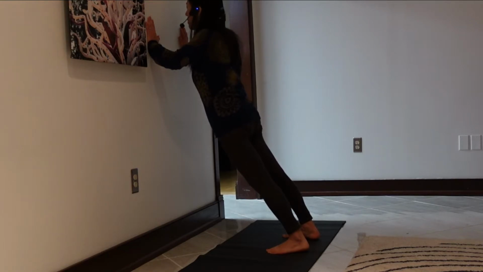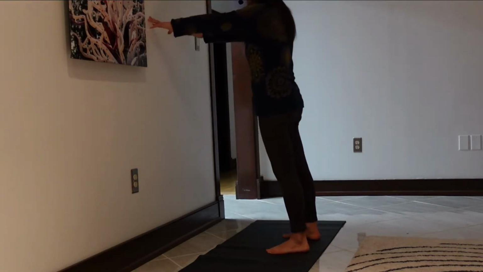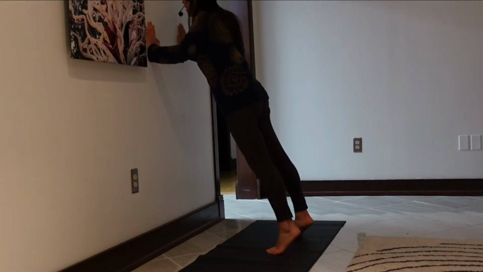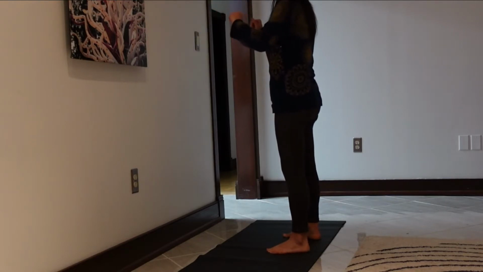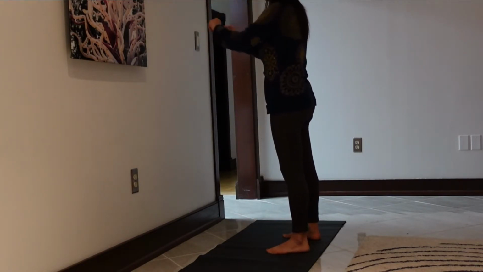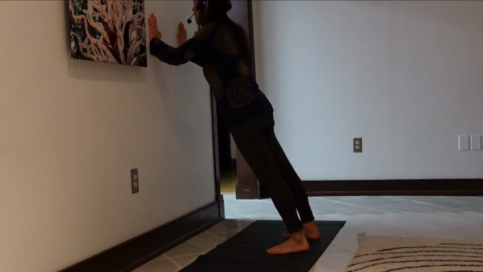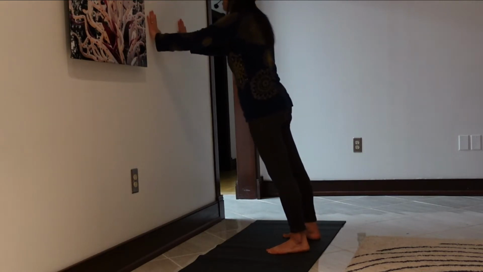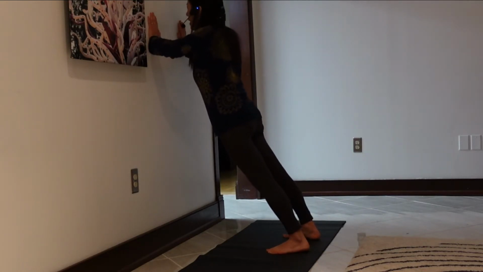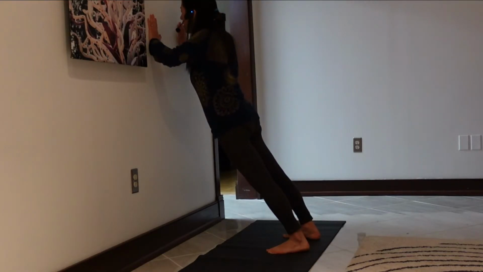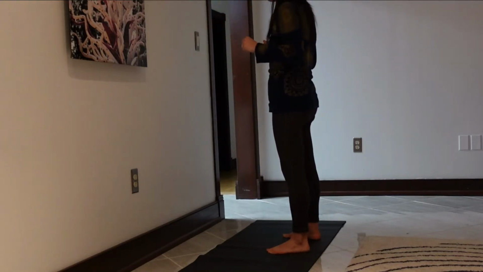Like I said before, your heels have to stay on the ground. They shouldn't be coming up. Let's try 5 more times. 1, 2. Now I'm feeling a great stretch in the back of my calf muscles. I have very tight muscles there, so this is a great exercise.